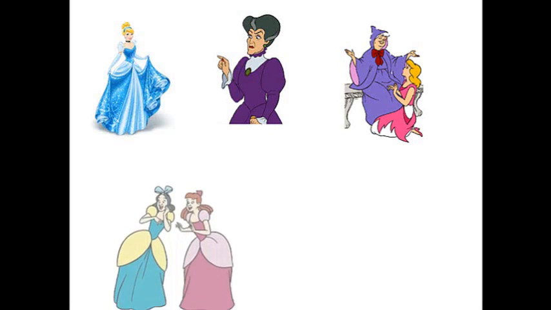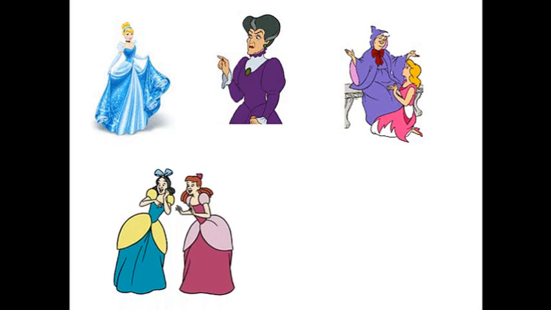And the third character is Fairy Godmother. She helps Cinderella come out of the problem, and she solves her problem very easily through her magic and through her surprises. So that is why she is the protagonist of the story. And then come her two cruel stepsisters. They are very cruel, and they also create lots of problems in Cinderella's life, and that is why they are also the antagonists of the story.